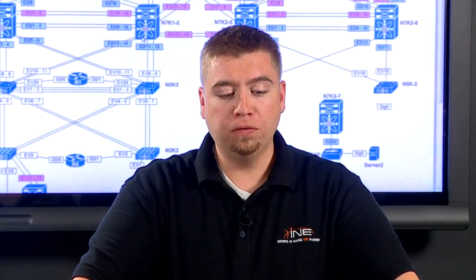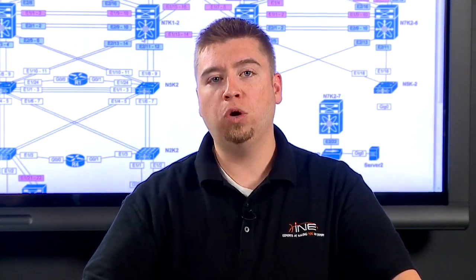So the flow information, the actual data flows that are going over the port channels, is going to be load balanced either based on the layer 2 header, layer 3 header, or layer 4 header, depending on what type of traffic we're actually dealing with.